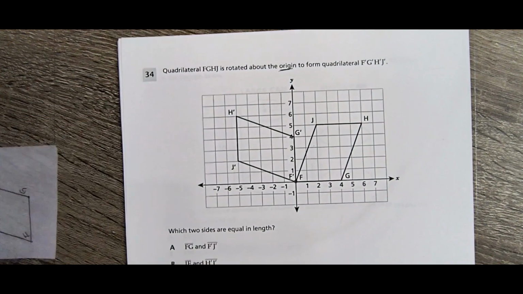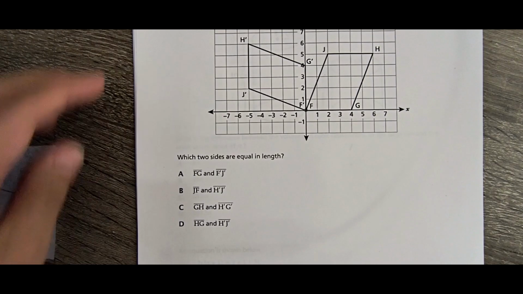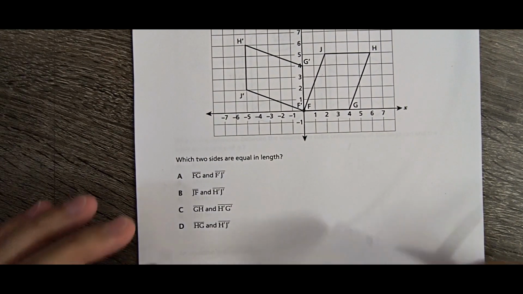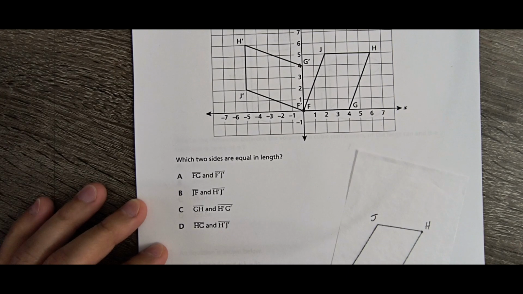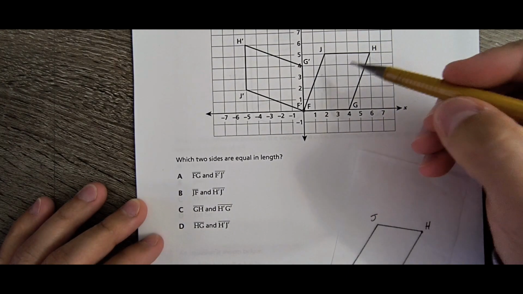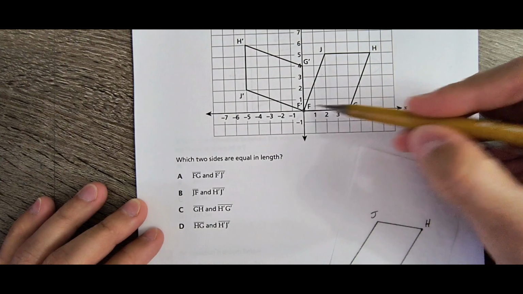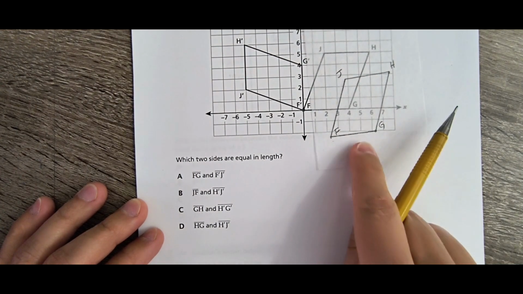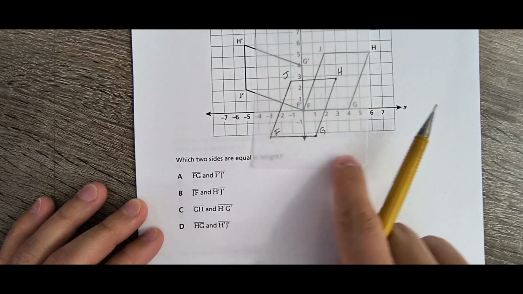Now, which statement is true, right? It says here that two sides are equal. Which two sides are equal? F and G. This is F and G, right? It's telling me F and G is equal to F prime, J prime. Do you agree with that statement?